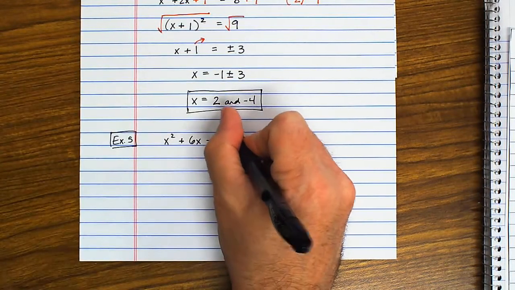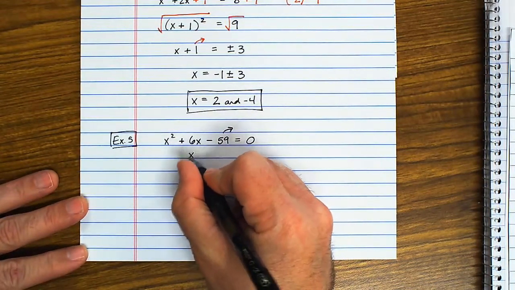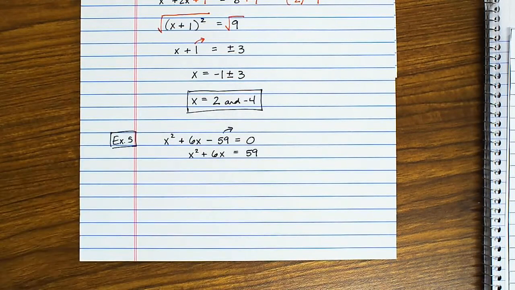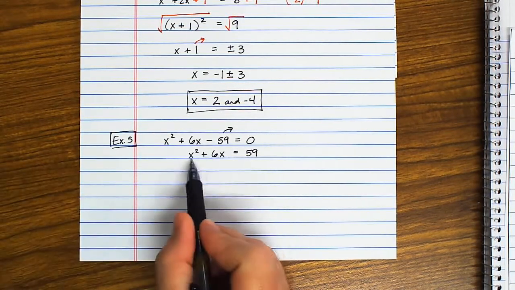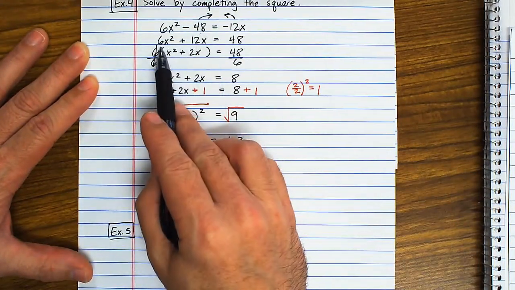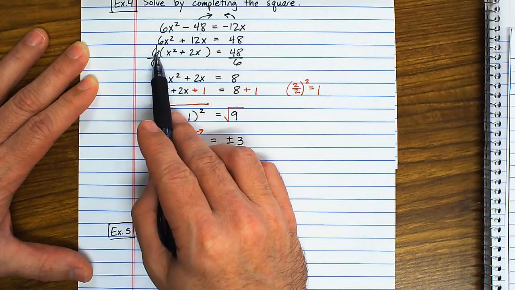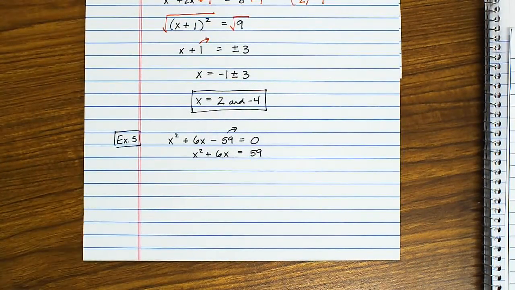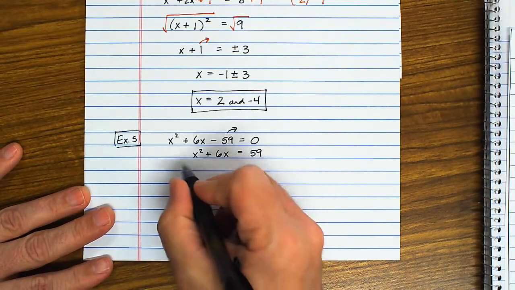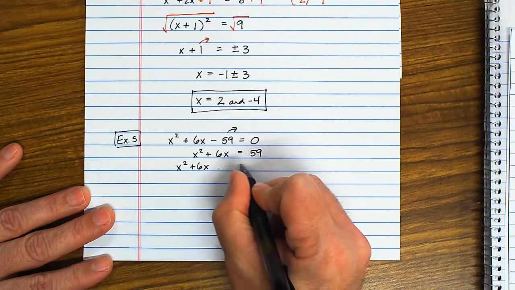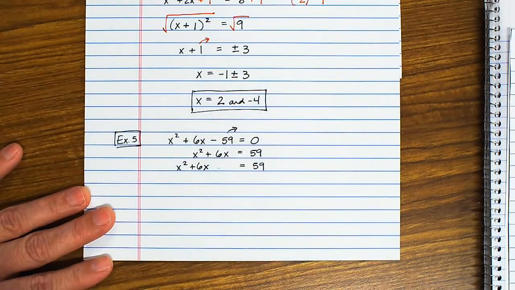So first thing I'm going to do is bring my negative 59 over. That's going to give me x squared plus 6x equals positive 59. The nice thing about this one is if you go back to example 4, we had a leading coefficient of 6, so we had to factor that out. Down here, I don't have a leading coefficient, so I'm actually good to go. I don't have to worry about that anymore. So now I'm going to do the completing the square. X squared plus 6x, little bit of space, equals 59.